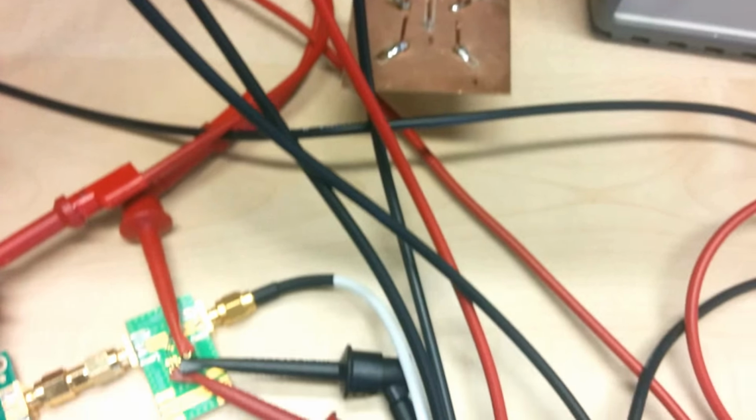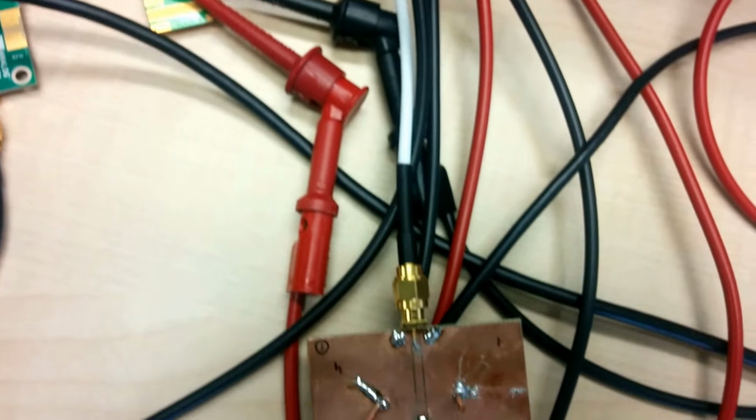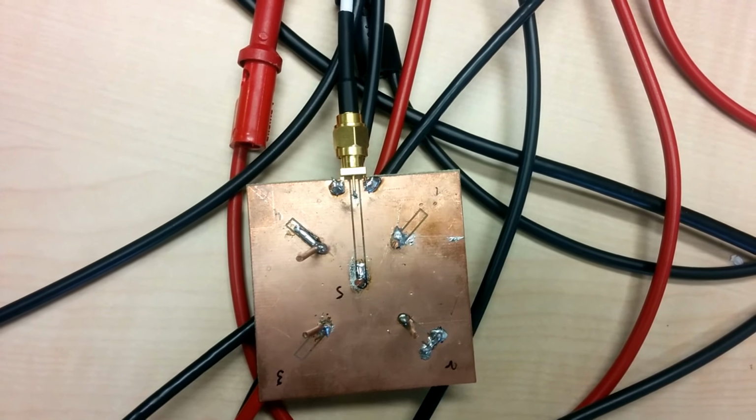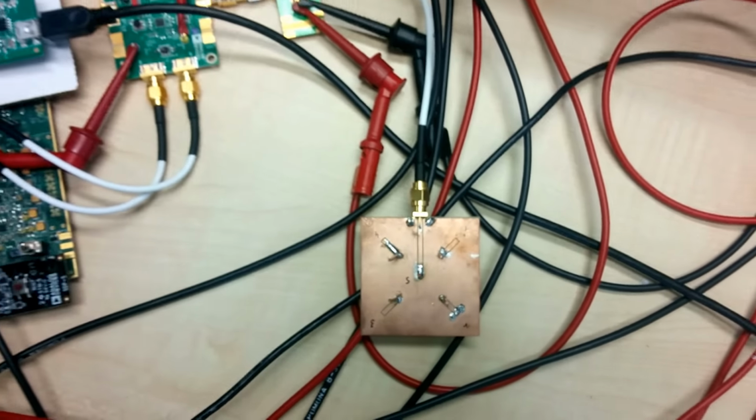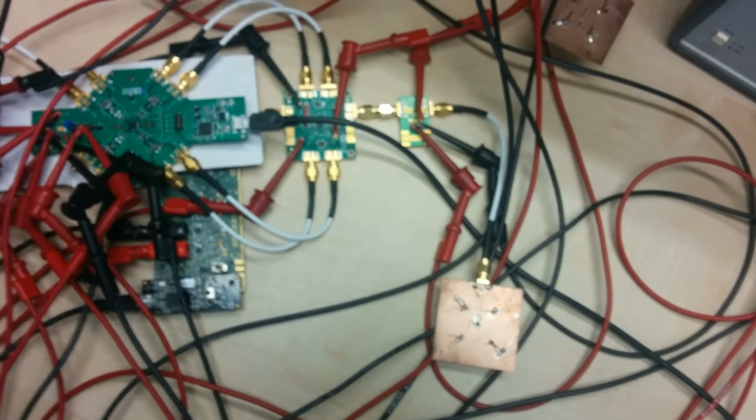We have repeated the test, but this time we have used our antenna array to both transmit and receive the signal. Here you have an overview of the front end.